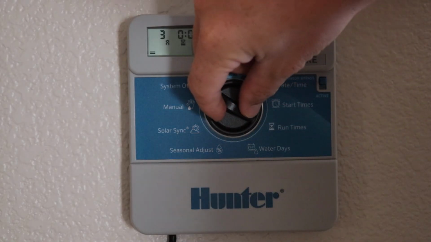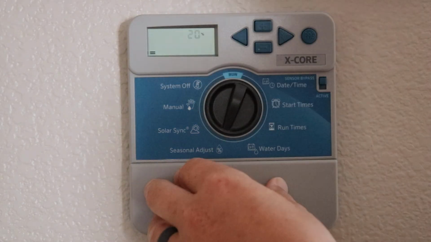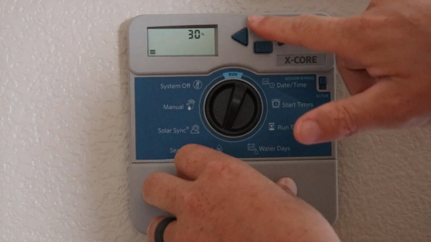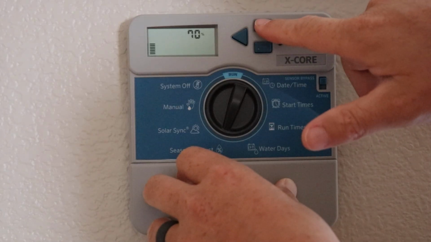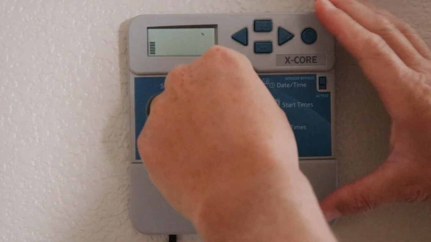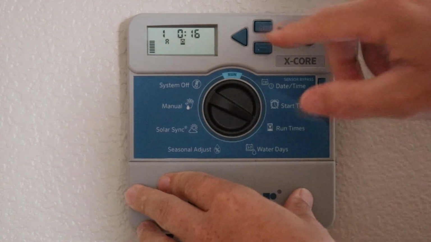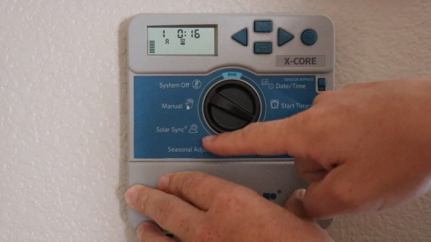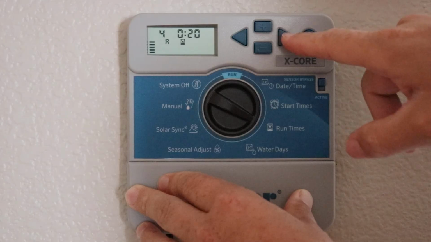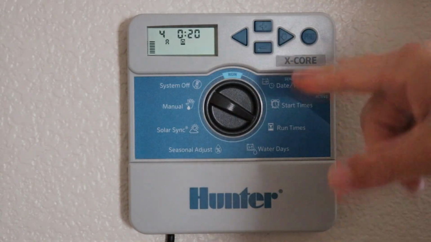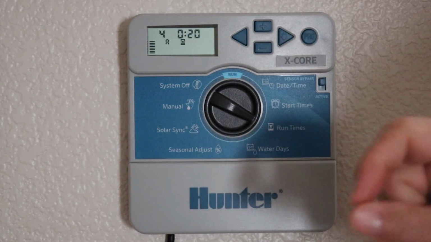Now, of course, when it warms up, you need to come back out to your controller as it begins warming up, and we need to go back up and adjust those times. And you'll see when I adjust back up to 80%, go back over here to run times, now you'll see zone 1 is 16 minutes. So it's changing all of your zone times together. It's a lot easier than needing to go here at run times and change them one at a time.